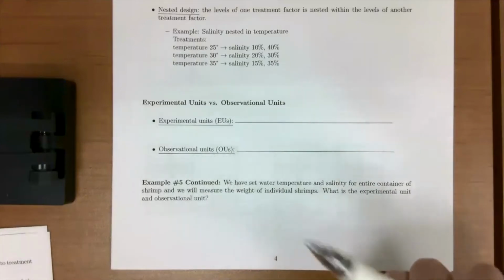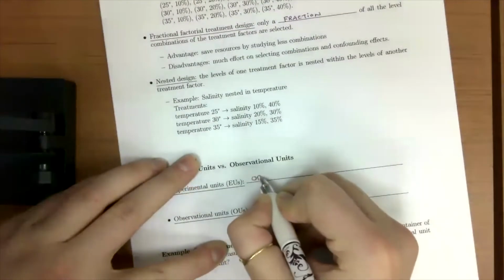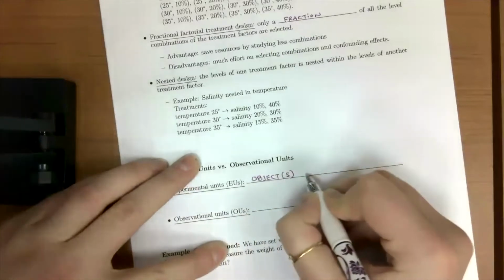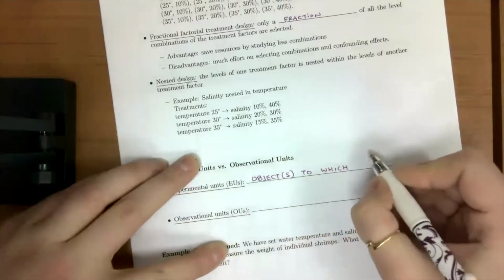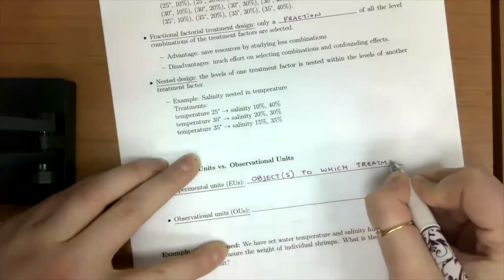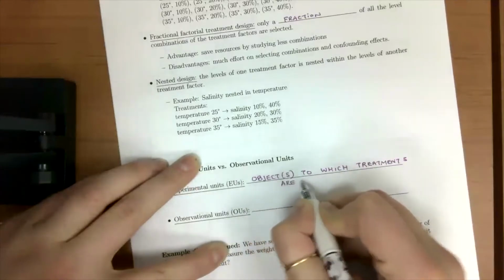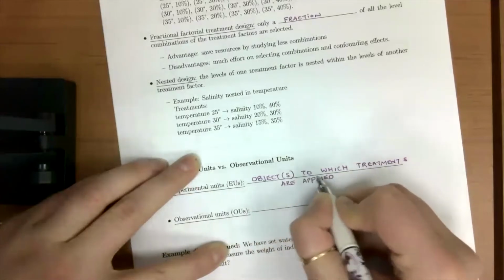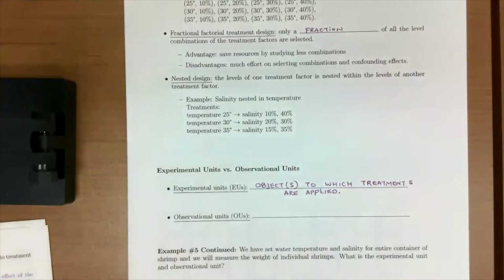An experimental unit is the objects to which treatments are applied. Okay, so we have a treatment and we're applying it. That's an experimental unit.